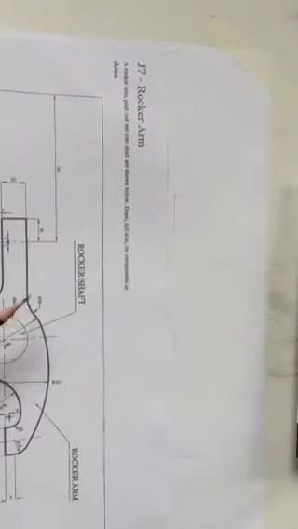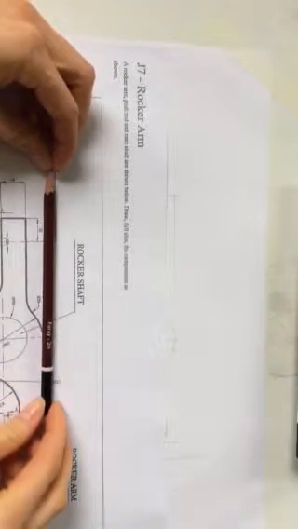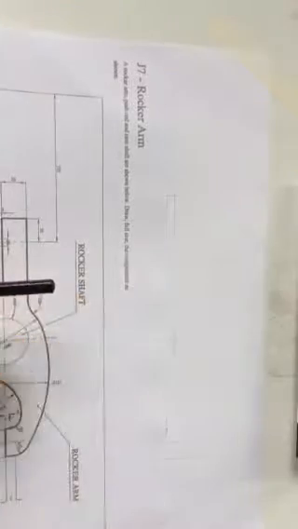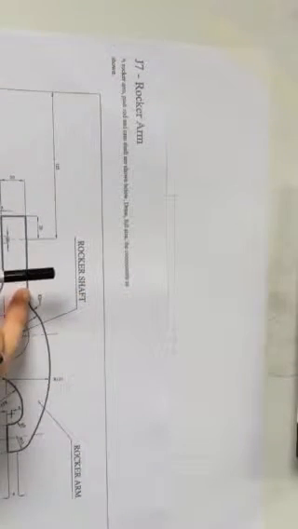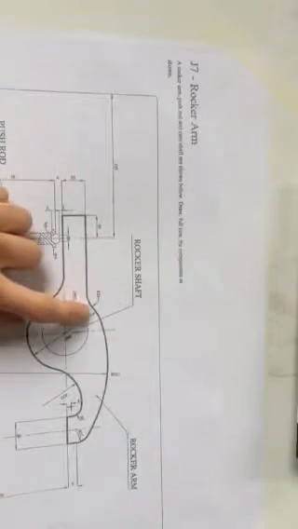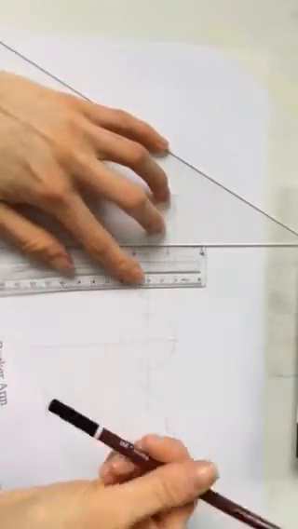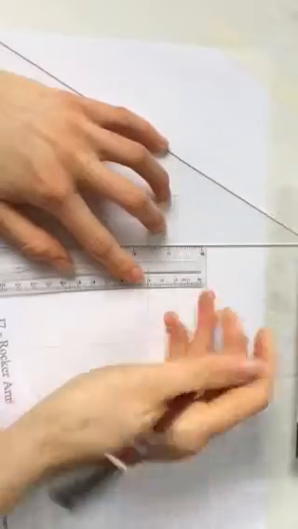In the previous examples in the tangency principle sheet, we know that when we draw a centre line, it has to be parallel to an edge and measure perpendicularly the radius of the arc. So to get the centre line for this arc, I'm going to measure 20 millimeters at a right angle from that edge. And then I'm going to draw a centre line.